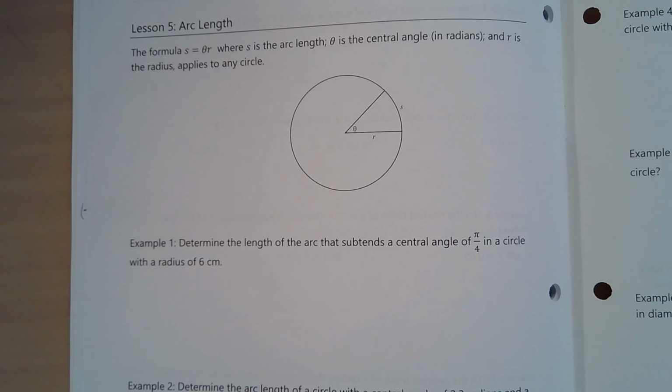Are we gonna be tested on that? The arc length? No, they're not. You can't test us. They're not testing.